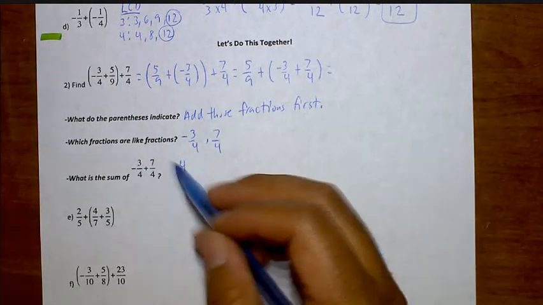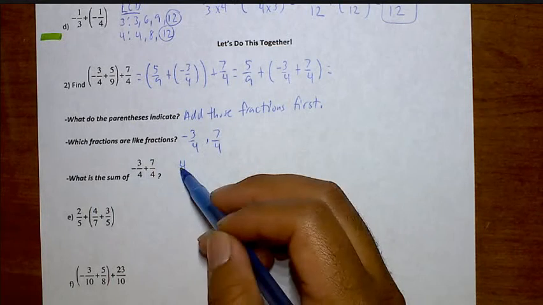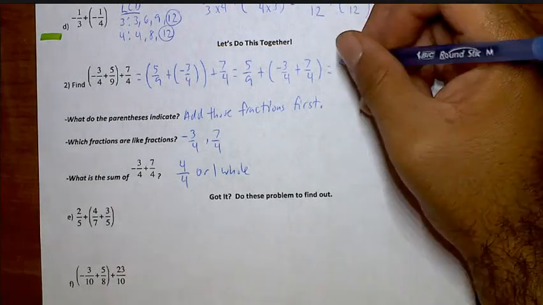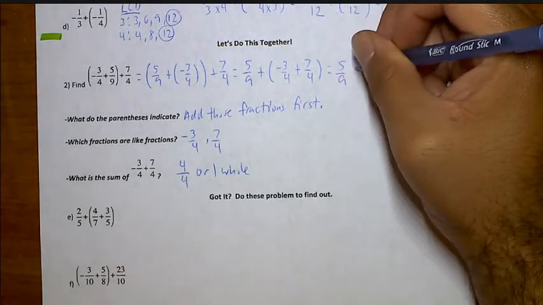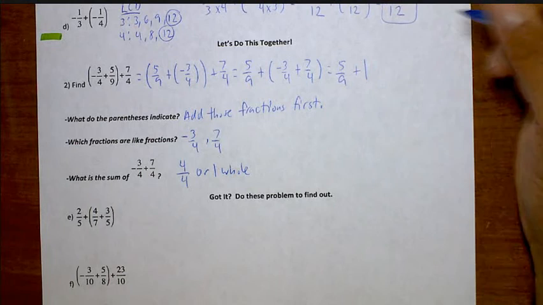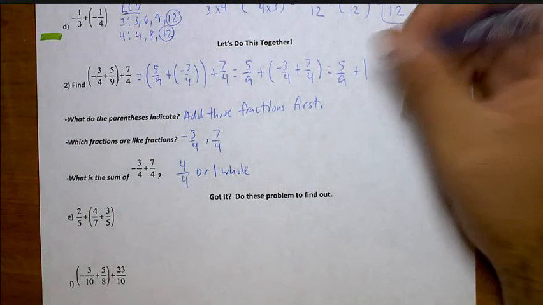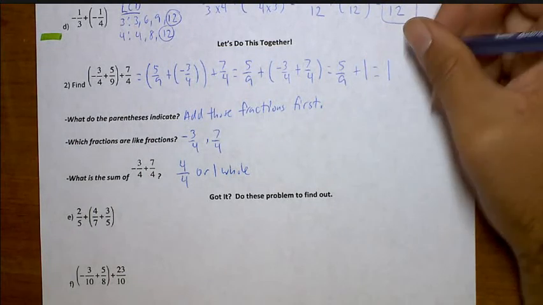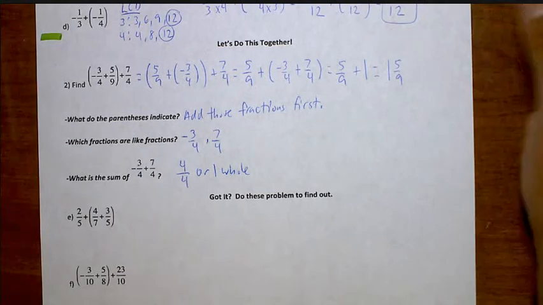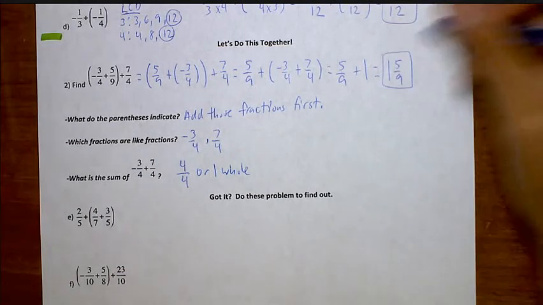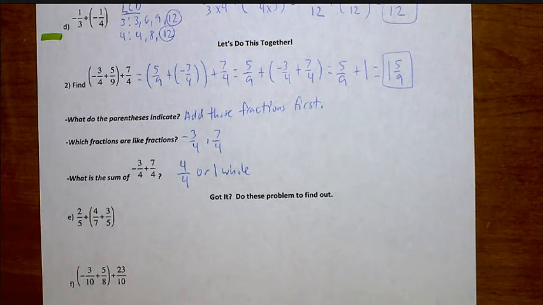So, for the next two problems under Got It, you're going to do these two problems to find out if you really understand what we just did. Please follow the same steps we just covered. E and F are the same thing. If you follow these steps and don't skip any steps, you're going to get the right answer. So please, at this point, pause the video. If you are stuck or once you're done, you can press play and check your answers. Please pause the video now.